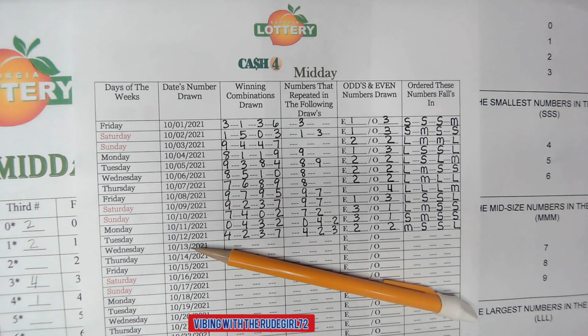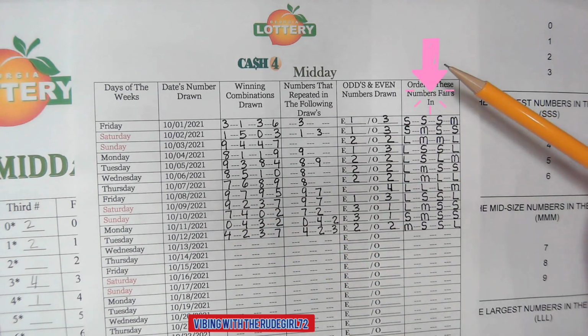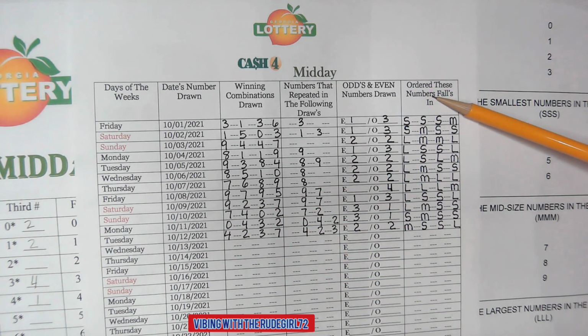Vibing with the Brew Girl 72 is here with you today with another tutorial video on how to play the lottery. In this tutorial video we are going to go over, step by step, the Midday Cash 4 and how we can come up with our next likely best possible number that we could play. But in order to do that, we are going to base that off the orders of how the numbers fall, as you can see right here in this column where we always start from.